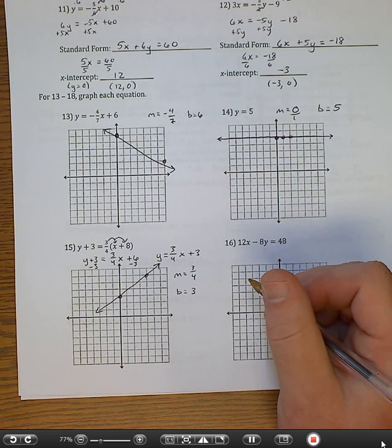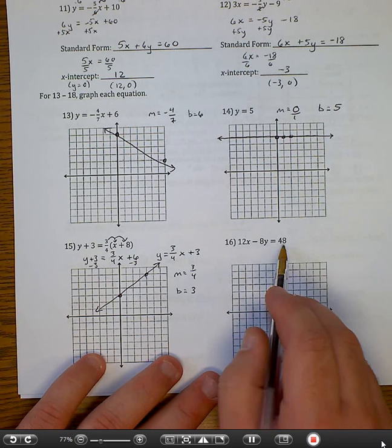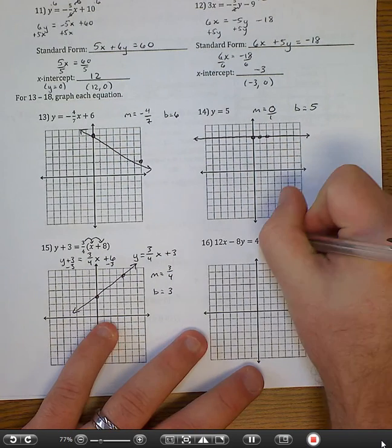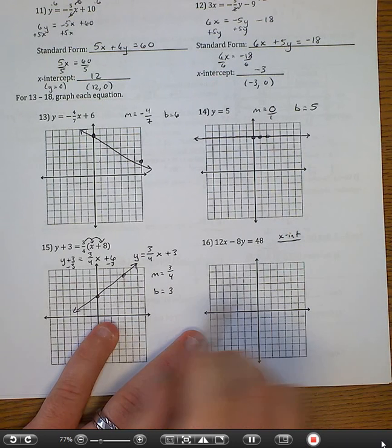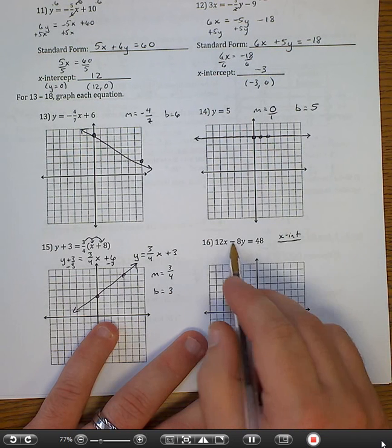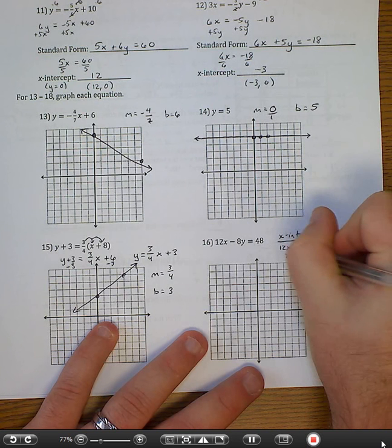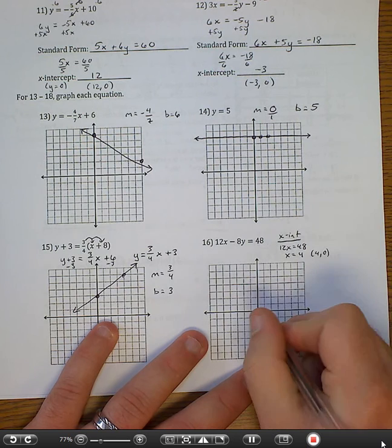Okay. Number 16. This is in standard form. I'm going to do this problem using the x and y-intercept just so you can see it. You don't have to do it this way. You could solve it for y just like we did here. But I'm going to do the x-intercept, put 0 in for y. I get 12x equals 48. Divide by 12, I get x equals 4, which is the point 4, 0, which is on the graph right here.